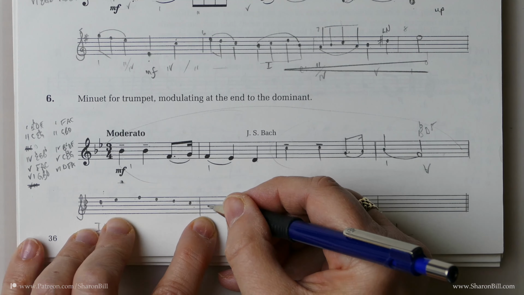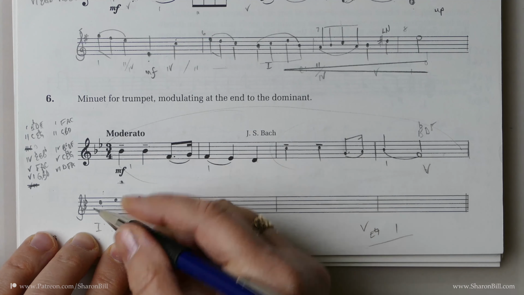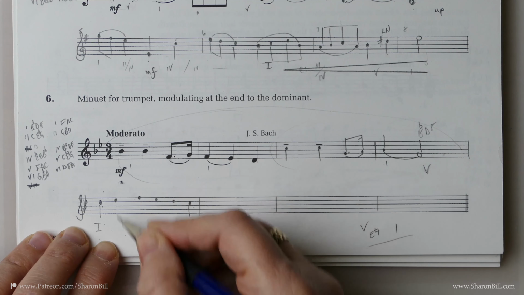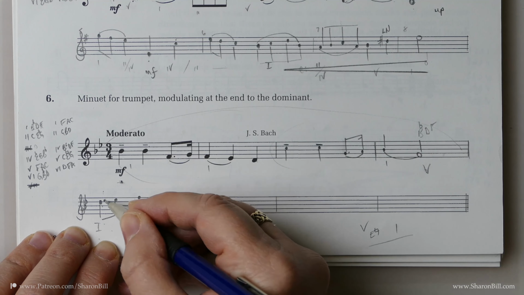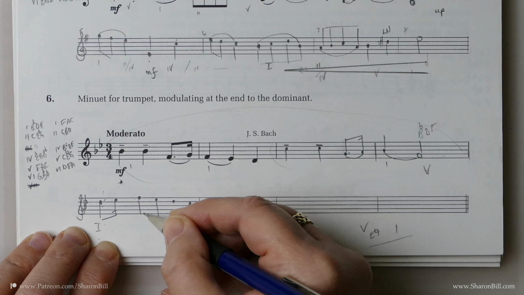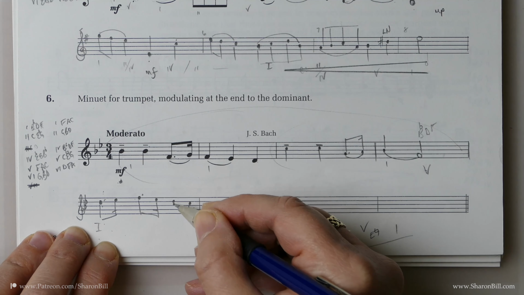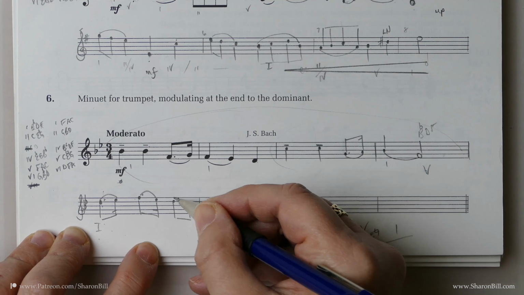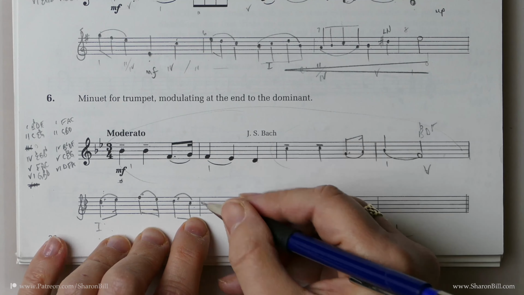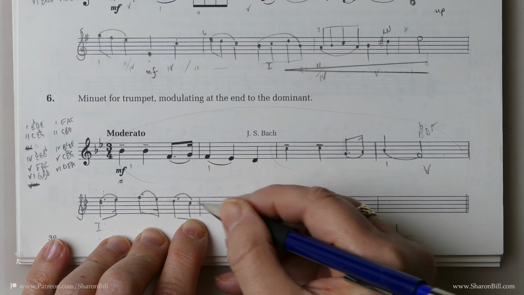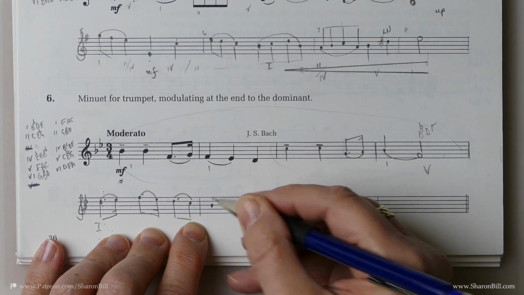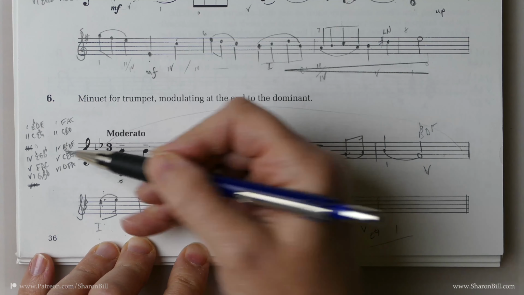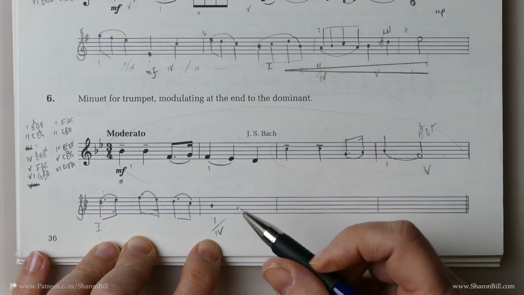If I then do that again sequentially, dum ba dum, ba dum, dum ba da ba da dum, and then that's a passing note, so it would need to go to the B flat, and that takes us back to chord 1 again, which is that nice pivot chord for chord 4.